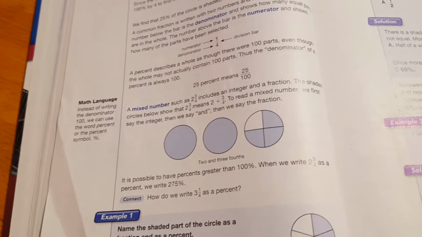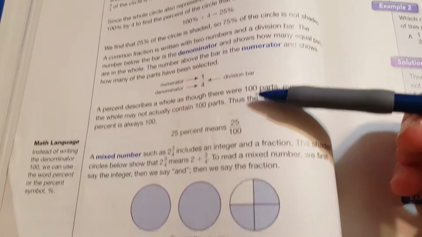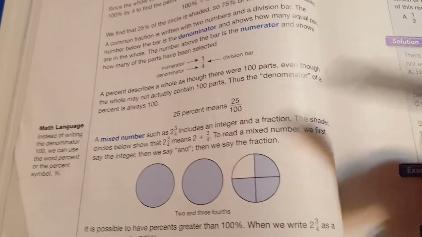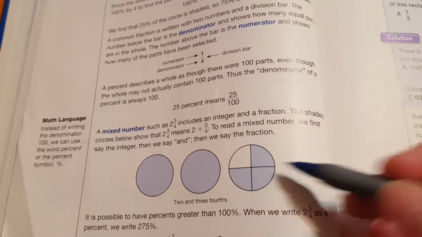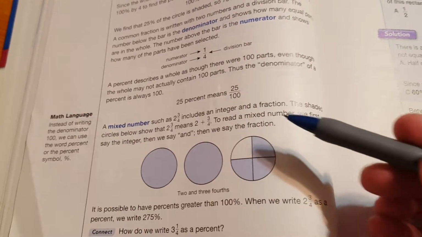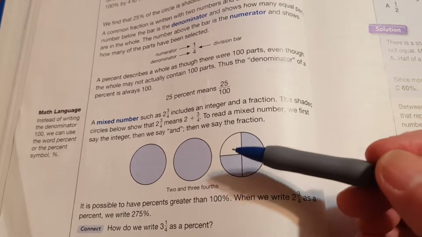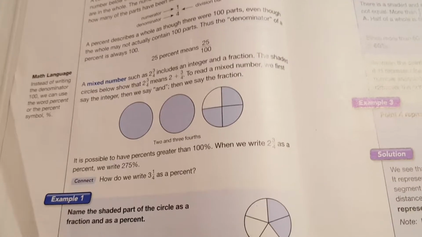But then what you do is you divide 100 by whatever it is. So this example is divided by 4. And I also know that these are called quarters. And 4 quarters equals $1, which is 100 cents. So quarters are kind of easy. So 25 cents, 25 cents, 25 cents, 25 cents. I use money to help with that.